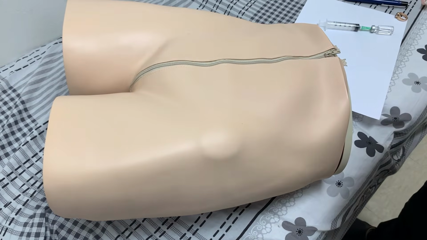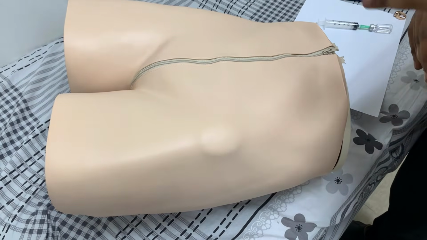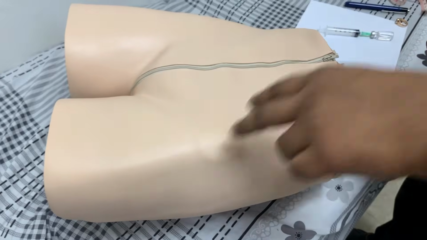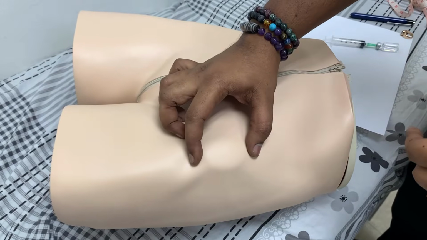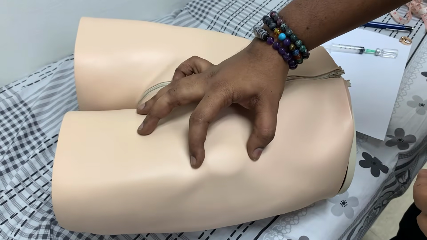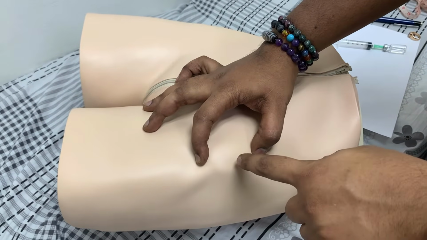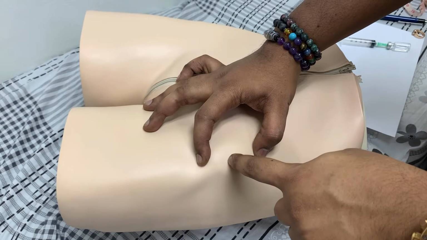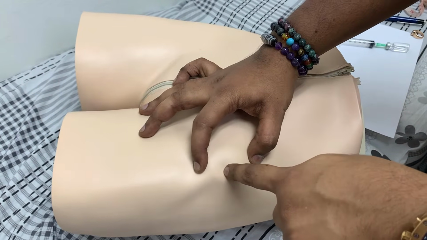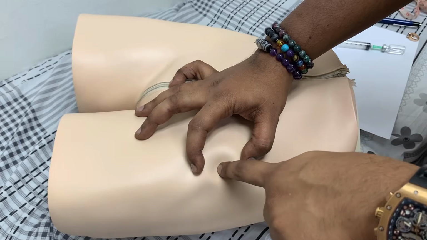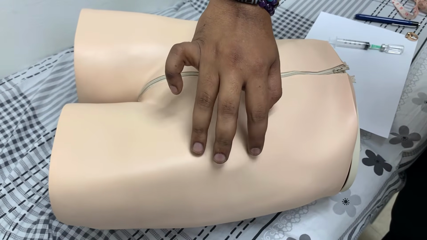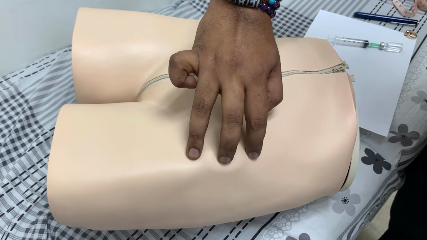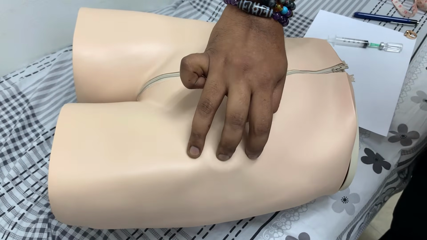Then you want to also check for fluctuation. Fluctuation is a key indication that the swelling is fluid filled. So one way is to stabilize the swelling with two digits and use one digit to press in the middle, so you can see whether it's fluctuant. Another method would be to use the index finger and ring finger to stabilize, and the middle finger to check for the fluctuance.